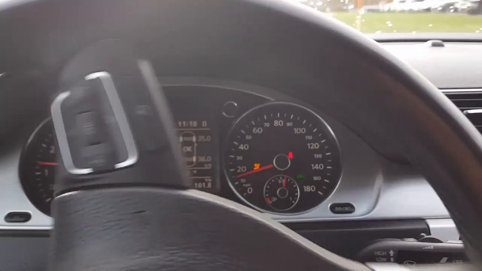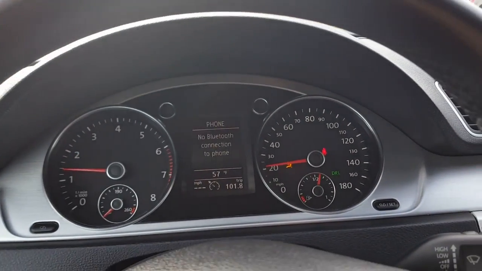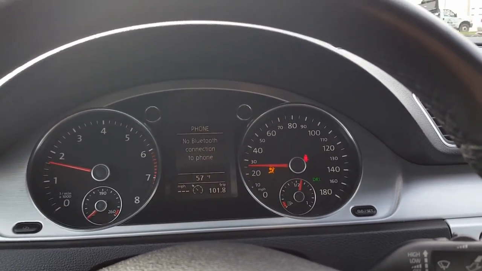Without this Launch, I would have been paying a visit to the dealer. I think it's a really good tool to have.